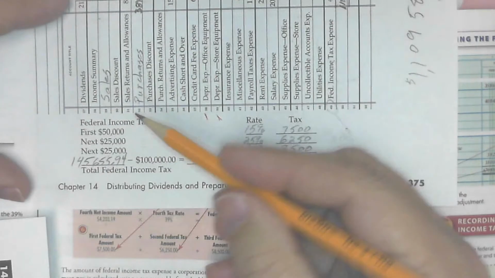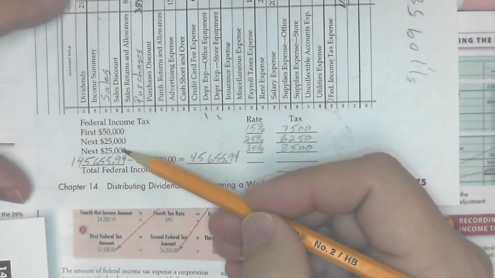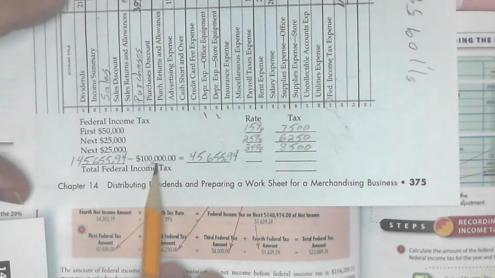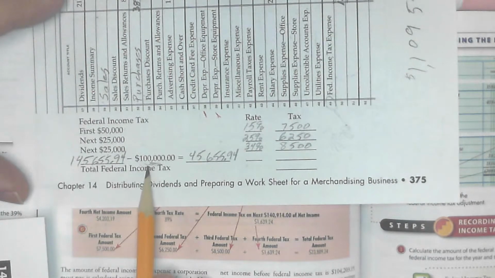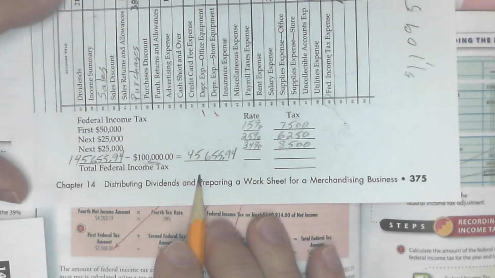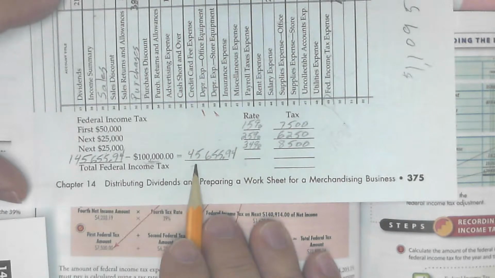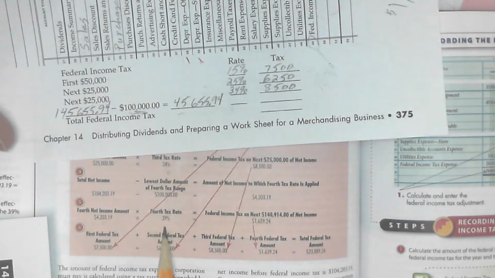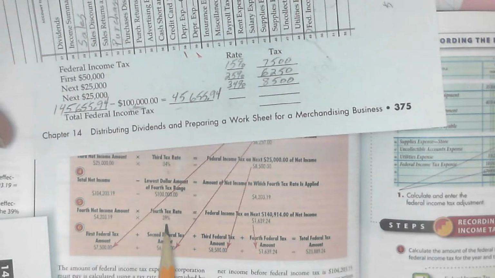So far we've got our tax calculated on 50, 25, and 25, 100,000. That's where this 100,000 comes from, because we've already calculated the tax on our first $100,000 right here on the side. So that leaves us everything after that, which is $45,000. And you can see that fourth tax rate jumps up to 39%.